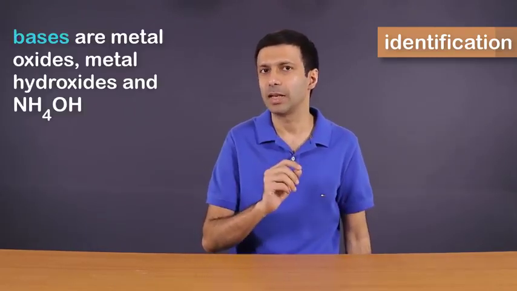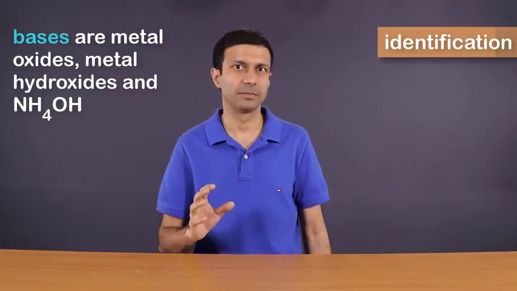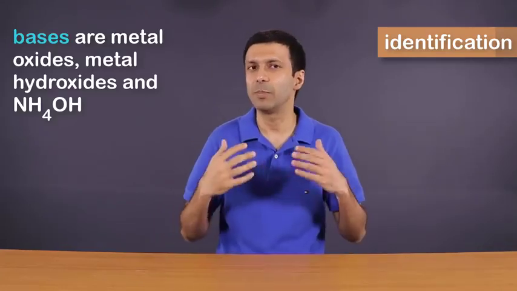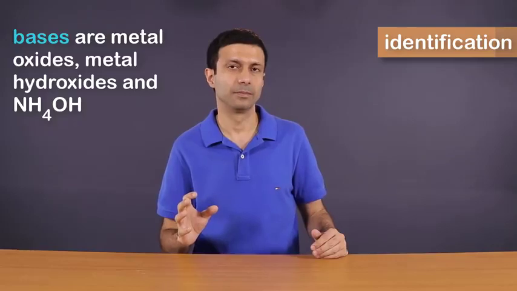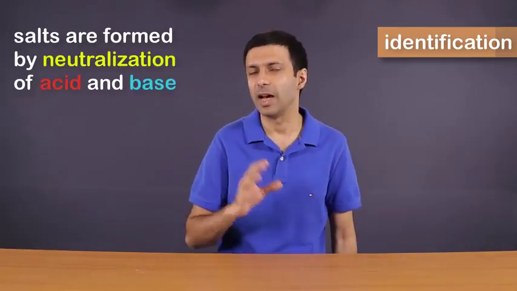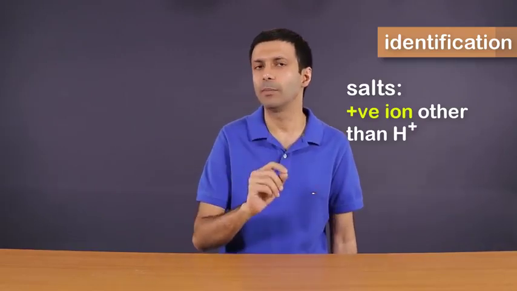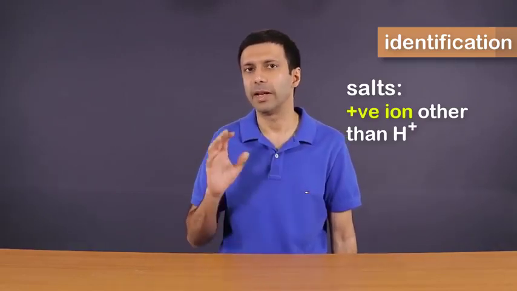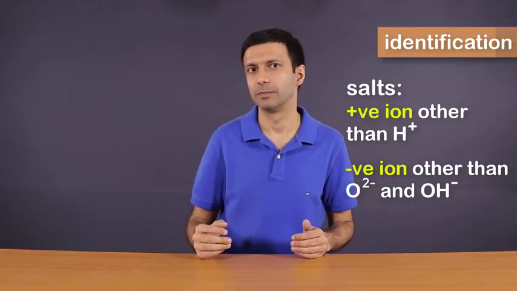Bases are metal oxides, metal hydroxides, and ammonium hydroxide. Ammonium hydroxide has a special mention since ammonium ion is not a metal. Salts are formed by the neutralization of an acid and a base. Now the simple rule to identify a salt is that it should contain at least one positive ion other than H plus ion and at least one negative ion other than oxide or hydroxide ion.